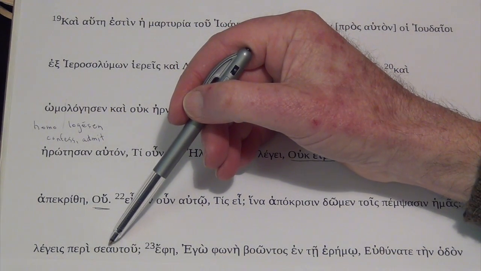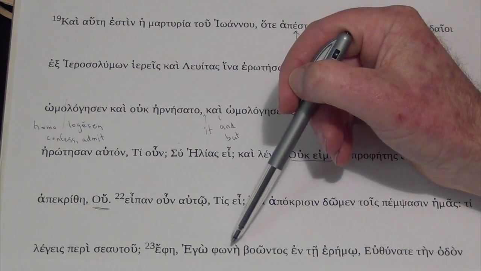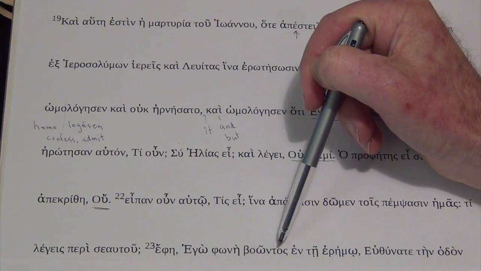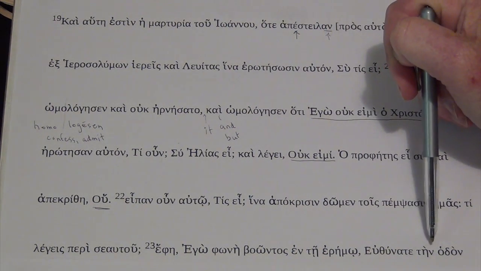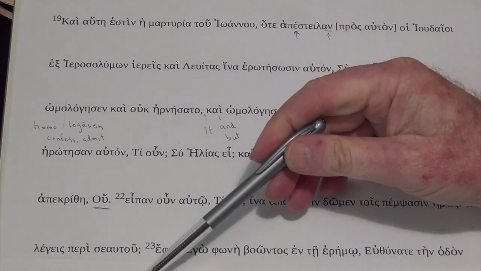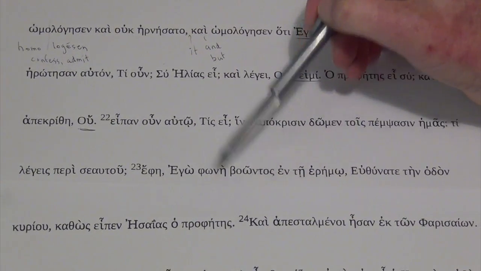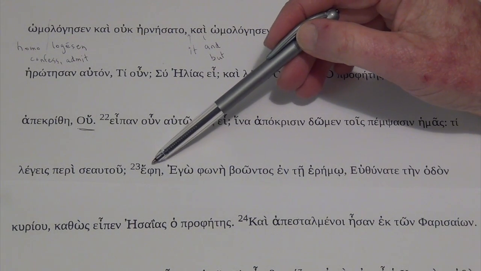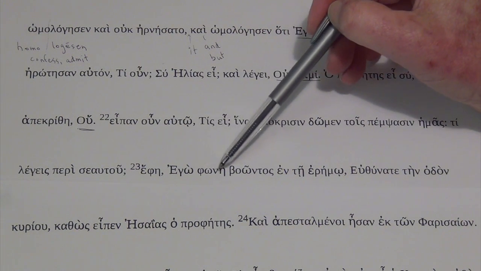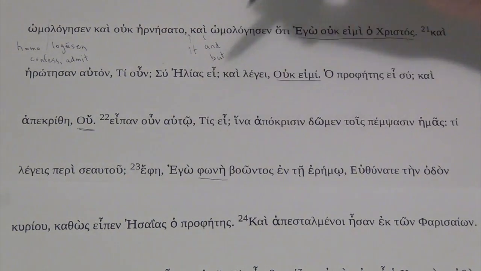Seautou, yourself. Seautou. Ephe, ego phone boontos en te eremo, euthunate ten hodon kuriou, kathos eipen Esaias ho prophetes. So this is a new word here, just ephe, which means he said. Ego phone. So here's an interesting one. He says, I'm just a voice.